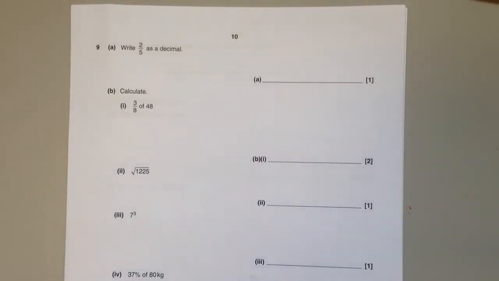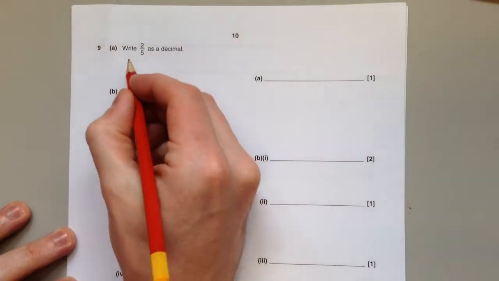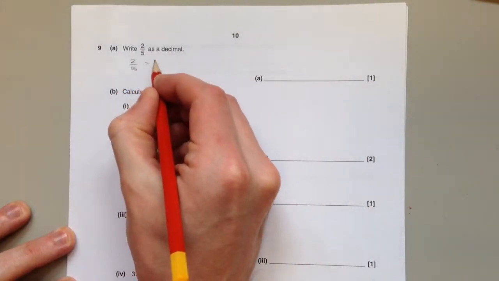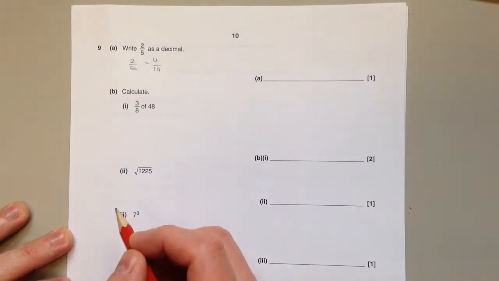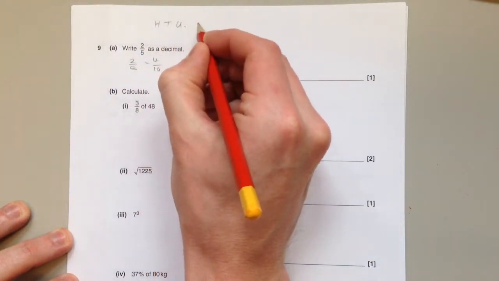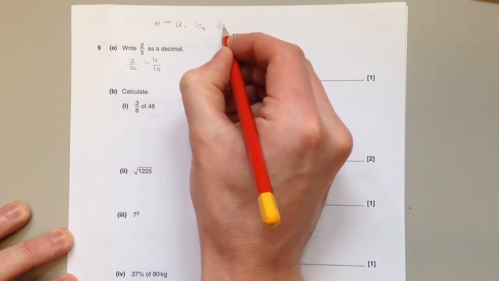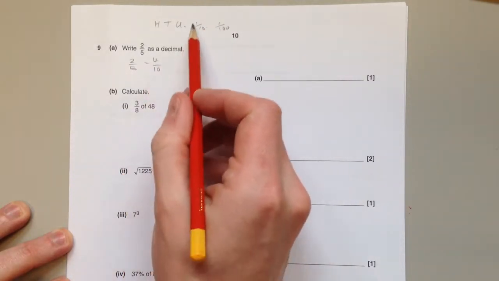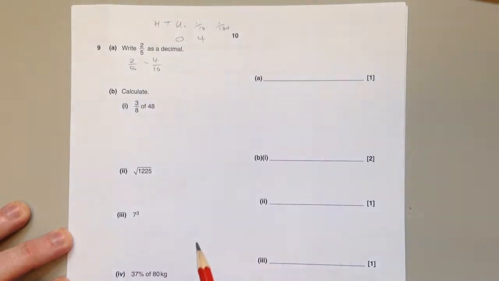Question number 9. Write 2/5 as a decimal. A few ways you can do this. You could recognise that 2/5 is the same as 4/10, and if you know place value, hundreds, tens, units, tenths, 100ths and so on, if you have 4/10, that's the same as 0.4.